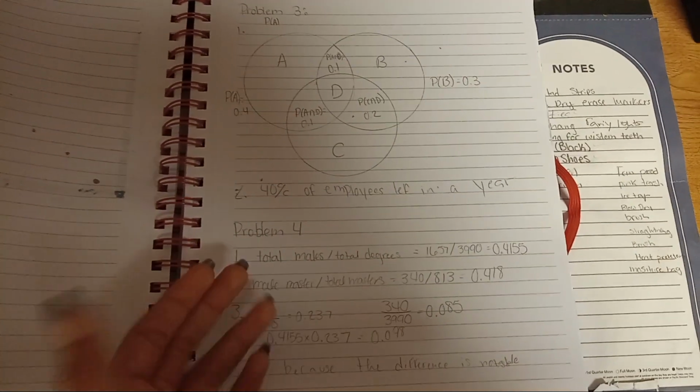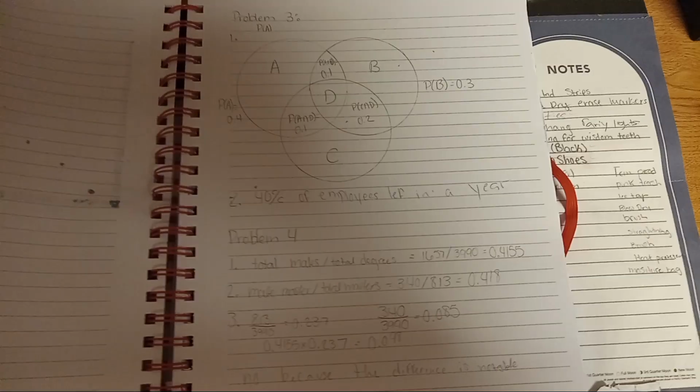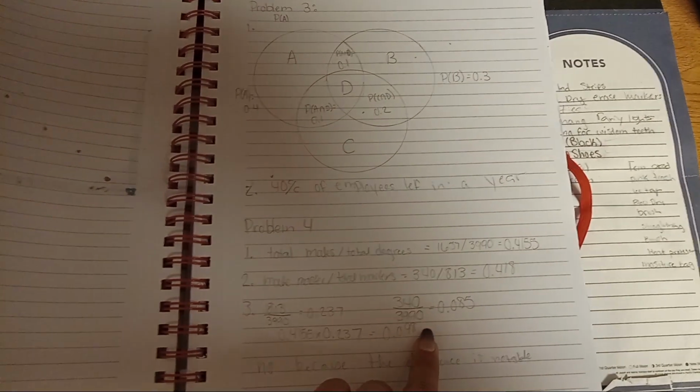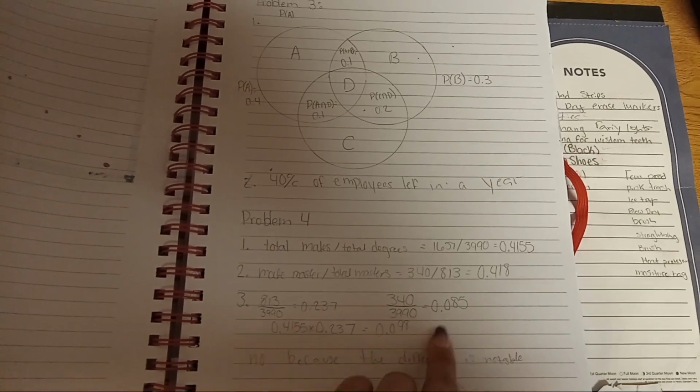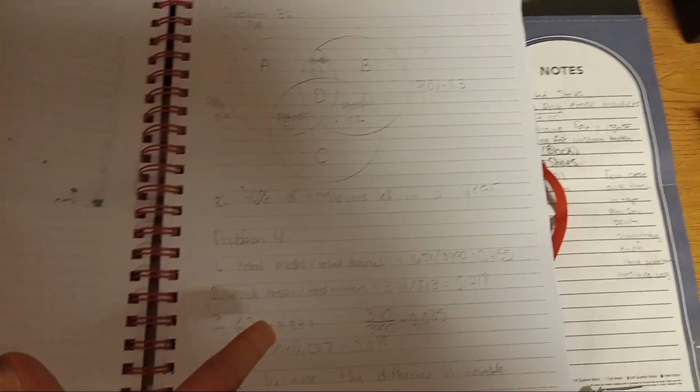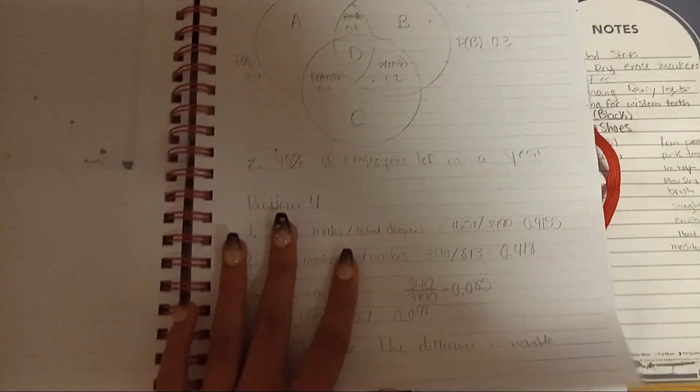And it's not independent, because the difference is notable. You go from 0.418 to 0.098, which is a completely different number, and they're far off from each other.